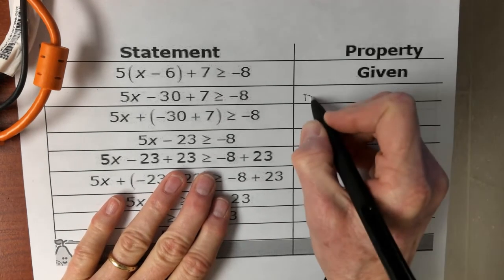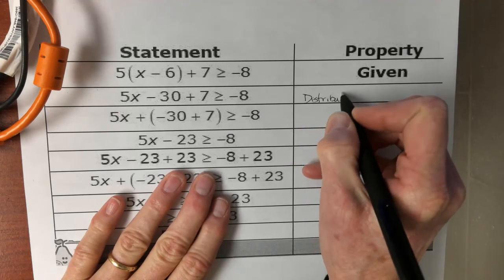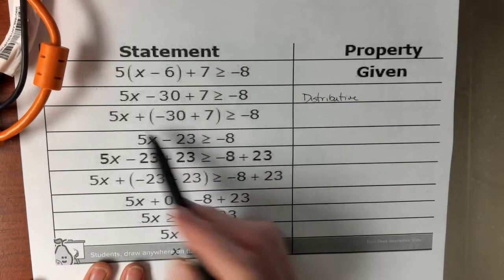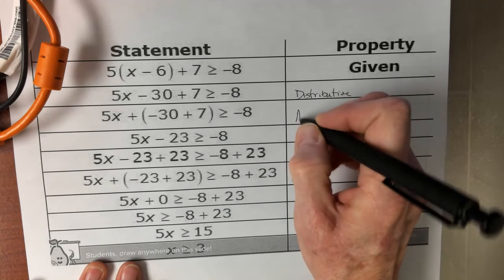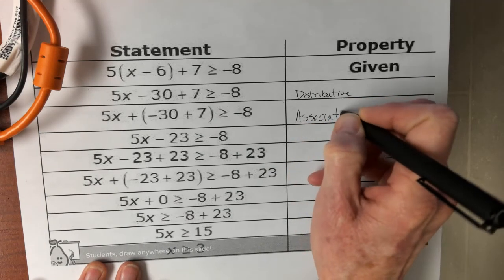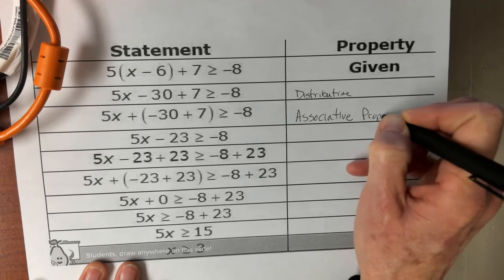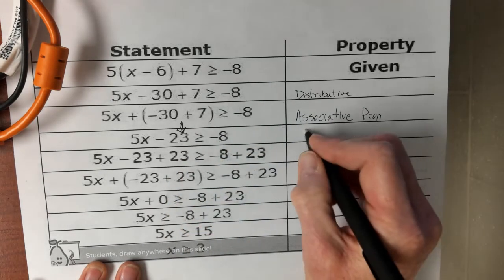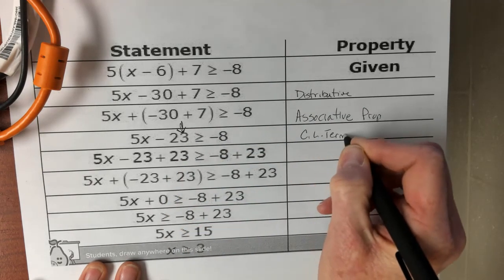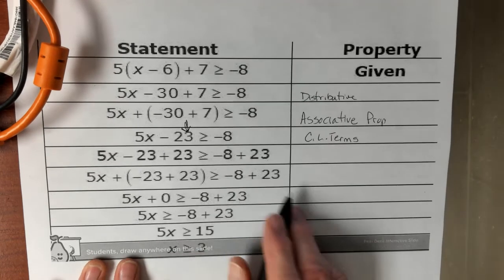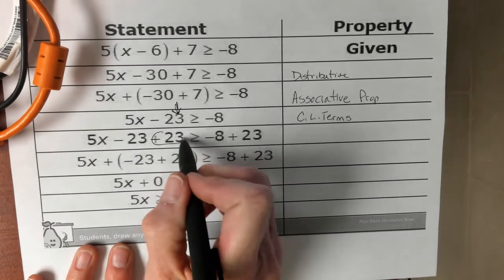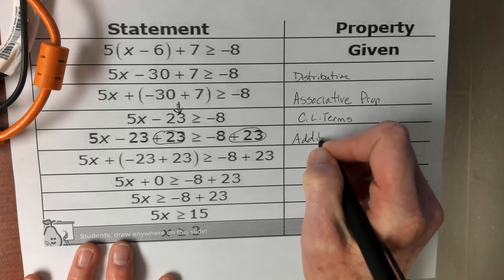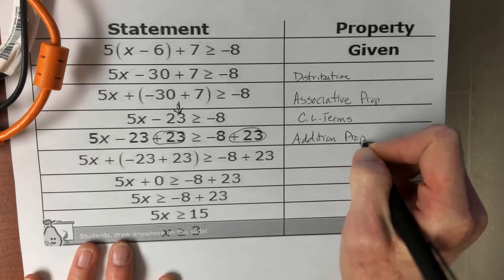So the first step was the distributive property. And we used distributive because we did the 5 here. Then you notice, wait, we put a grouping in here. You're allowed to do that with your associative. I want to put groups together, associative property. Then you noticed here, this is all we did, and that's called combining like terms. Maybe you weren't quite sure what to put there, but that's what happened there. And then you noticed here we added 23 to both sides. So hopefully you had the addition property of inequality.